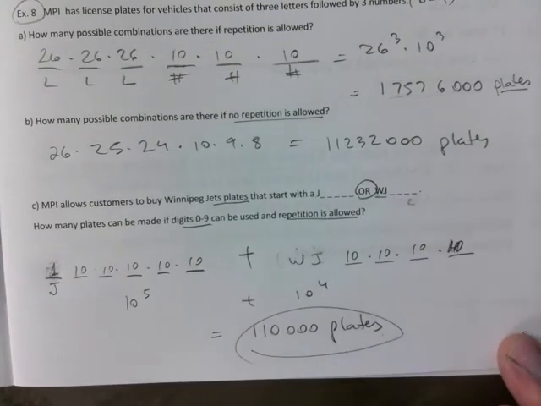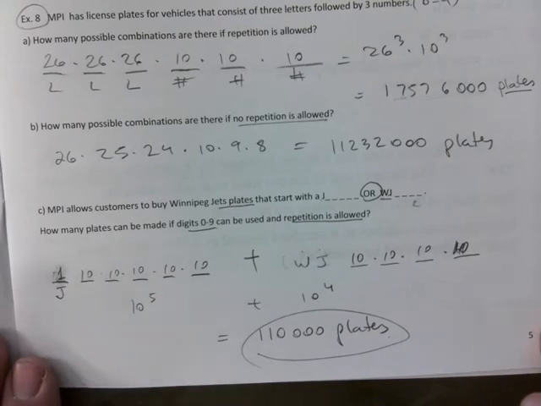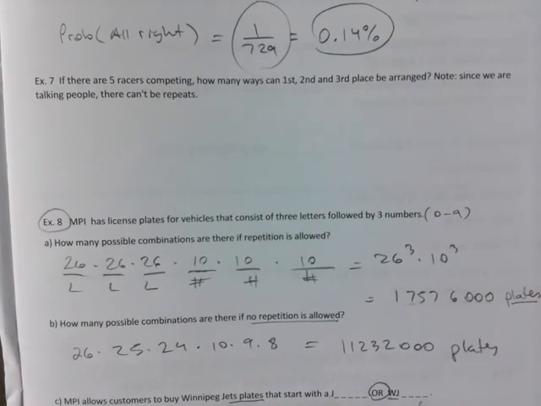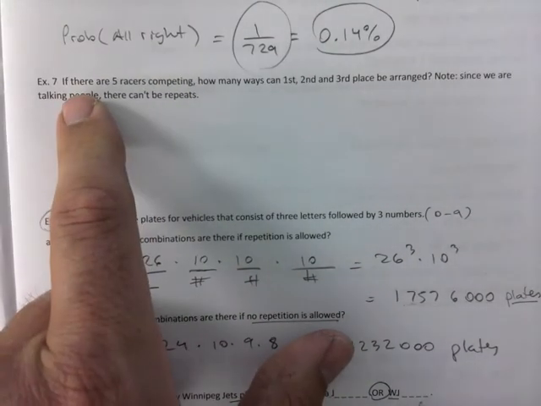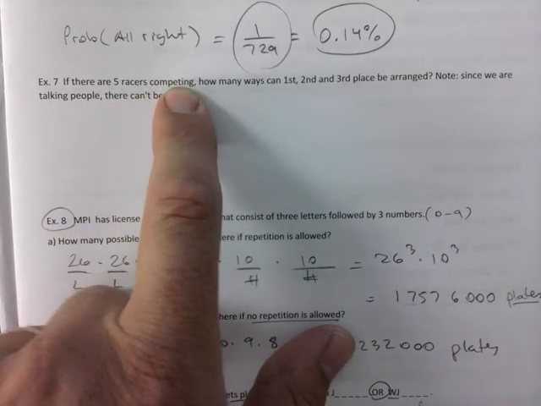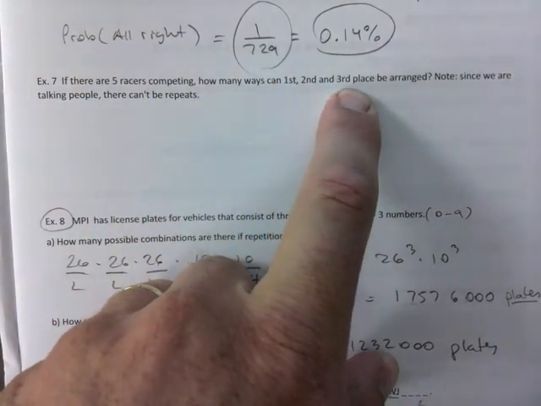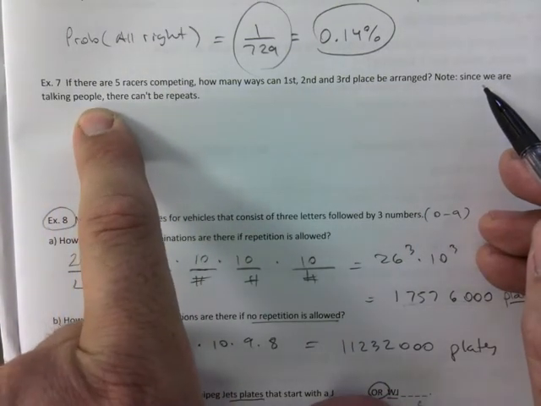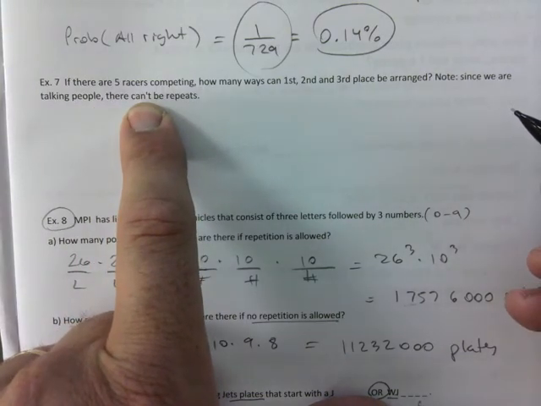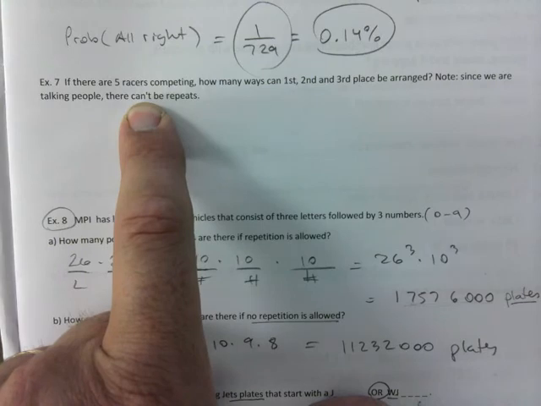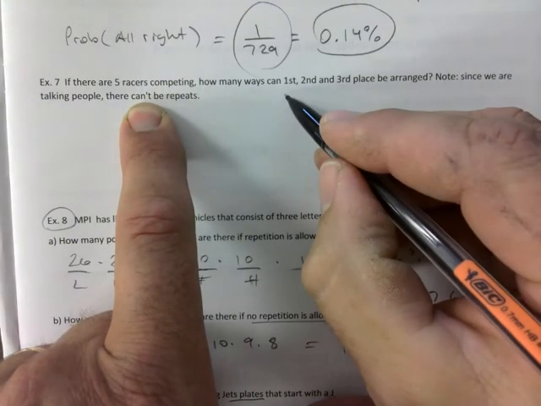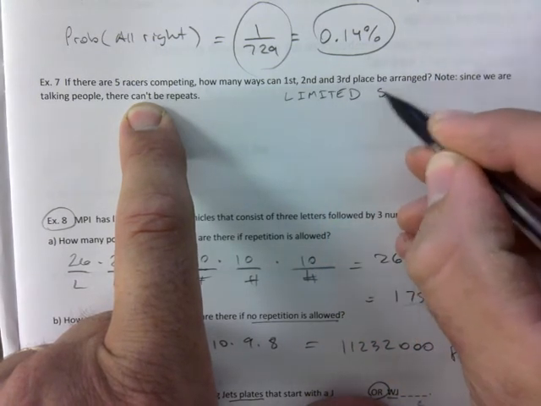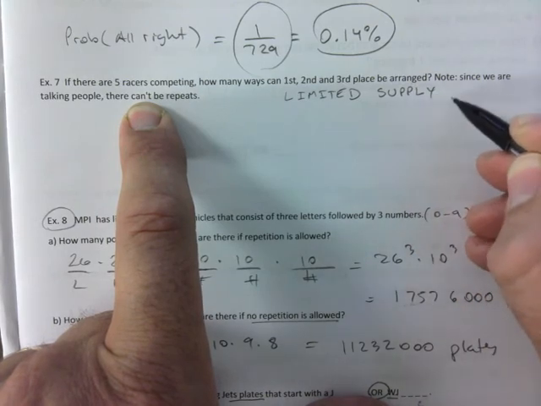Okay, so let's go now. This is going to be pretty much one of the last things I'm going to talk about. I might do one example on the back side there. Let's do 17 because this is a bit of a different scenario. If there are 5 racers competing, how many ways can first, second, and third place be arranged? Okay, and note, since we're talking people, obviously you can't have repeats, right? If someone is first place, you can't use that same person for second place, right? So I will put this down: limited supply of options.